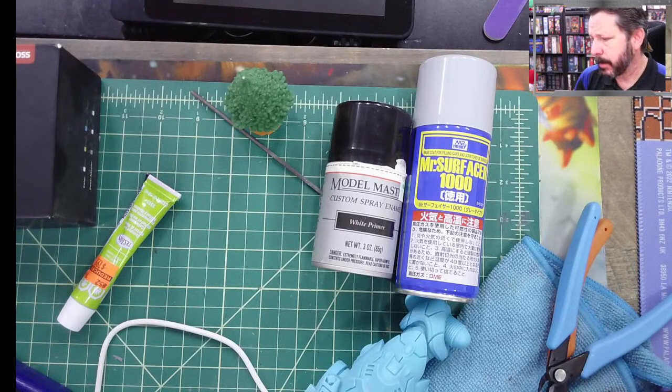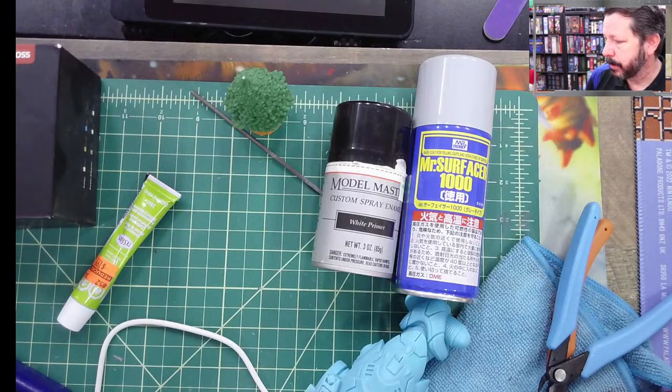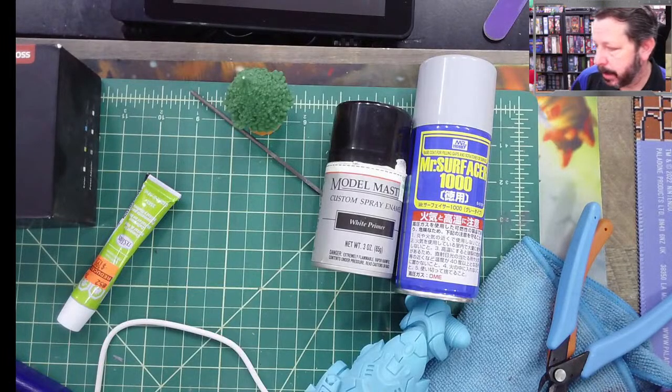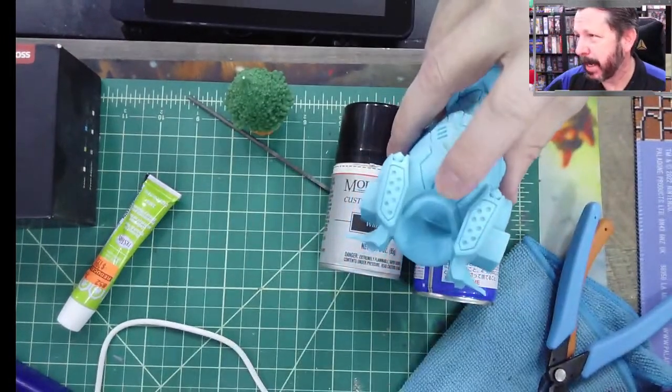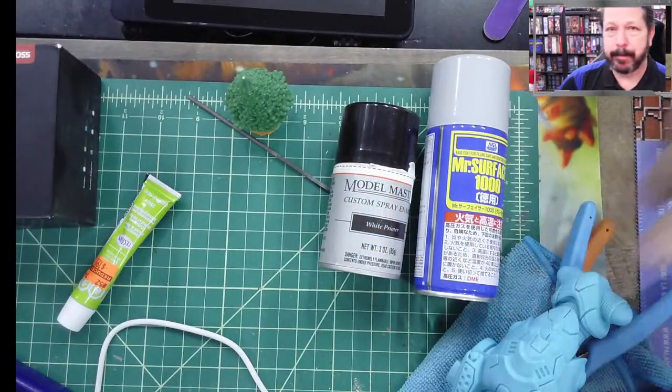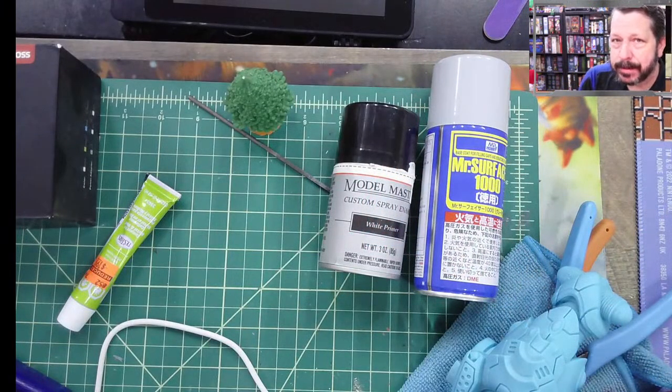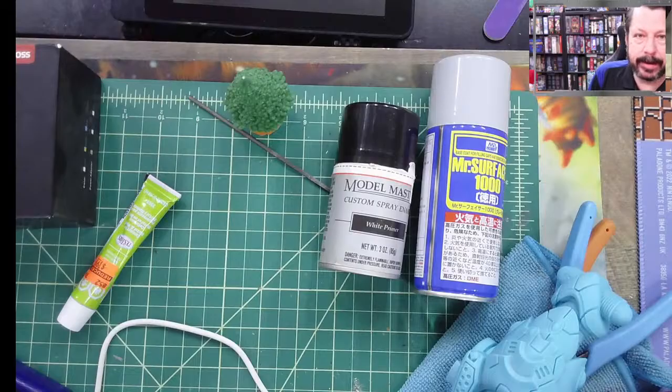There are some plastic adhesion promoters that are clear, so you don't really gain any surface prep, but they will promote adhesion of paints onto plastics. So I sometimes use those, but I kind of quit using them because it seemed like the primer itself was fine without the adhesion promoter.